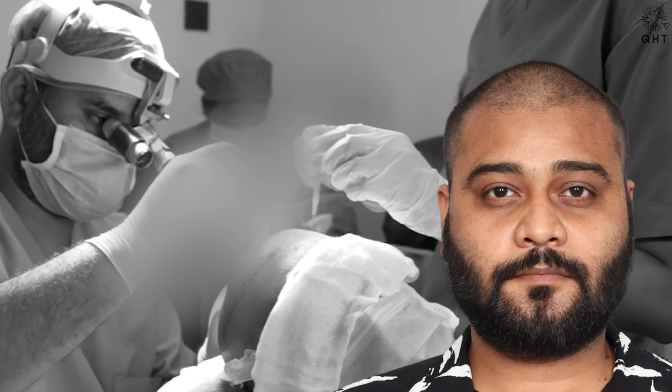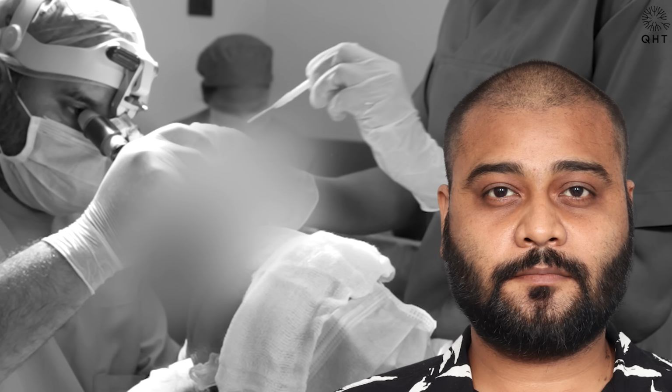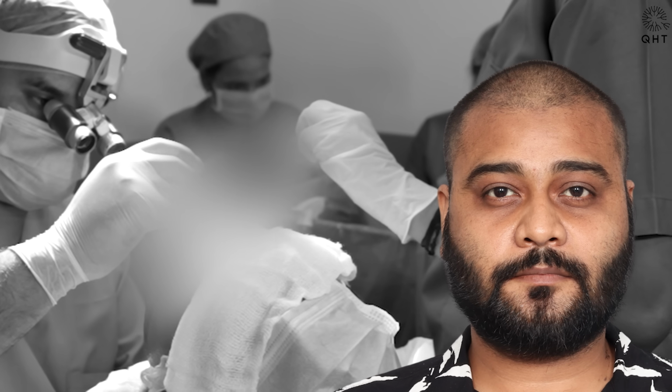This is our first patient who was struggling with diffuse grade 4A baldness. Although there was still hair on the scalp, his hairline had become weak. The thinning was so severe that the scalp was clearly visible, making him look much older than his actual age. A hair transplant was the only effective solution to bring back a youthful and natural appearance.